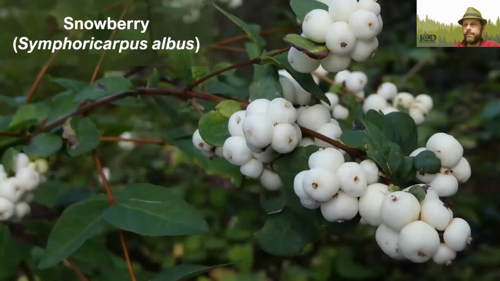Snowberry, very flexible, low growing rhizomatous shrub. Also 5-6 feet of kind of max height on that one. But it's going to spread on you. Those berries are not edible unless you eat a little bit of them. They can be okay, but they don't taste very good. But you can use them medicinally as a laxative, actually.